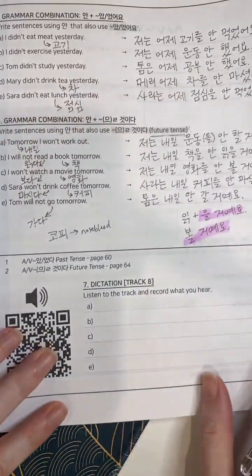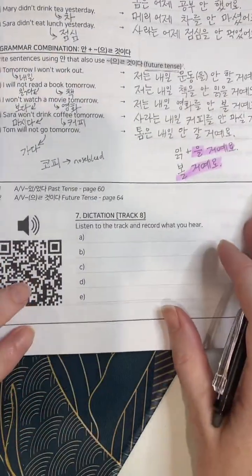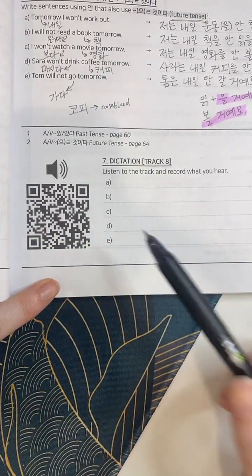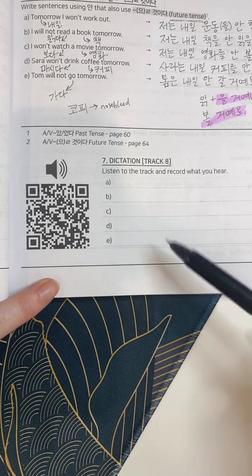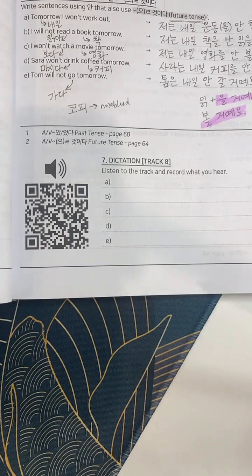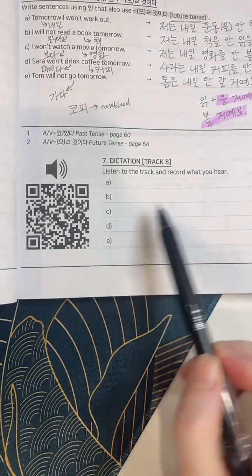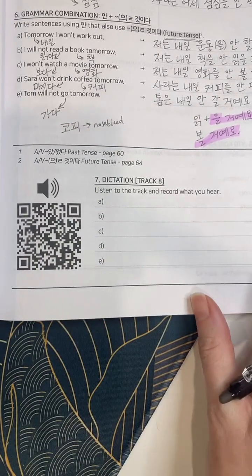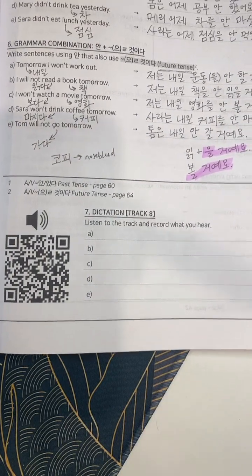So that is the last exercise for an. There is also a dictation exercise, which I'm not going to do in this live stream, but definitely if you get the book, do this dictation exercise. Basically, you follow the QR code, you listen to a track, and you write down what you hear. So do that if you get the book. But for now, that brings us to the end of the live stream.